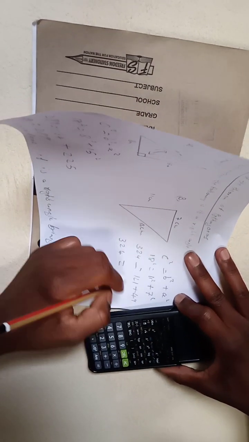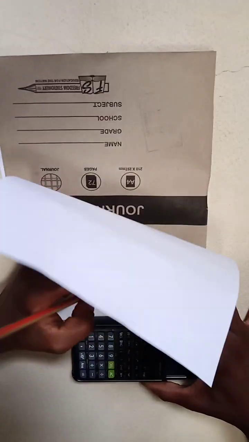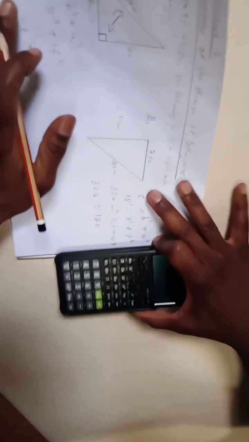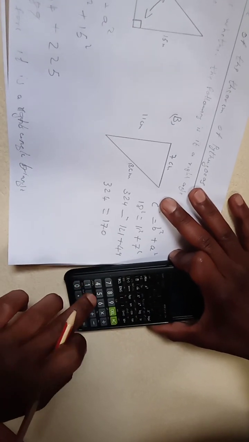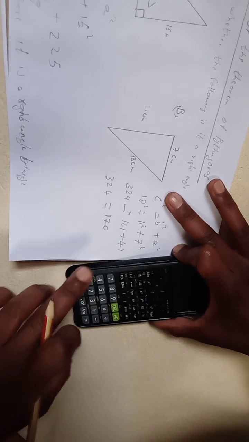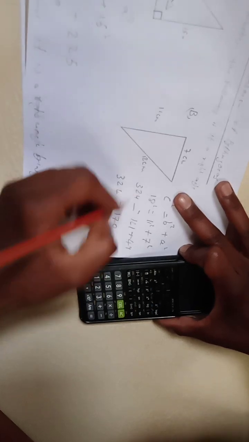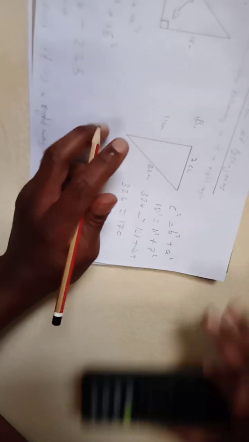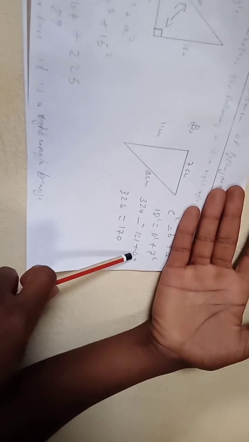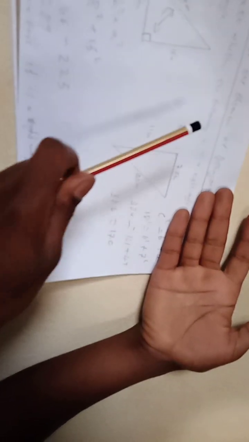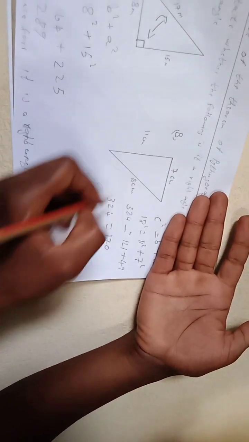So 324 against 121 plus 49. 129, it's going to be 170. It's 170. Just to prove it on the calculator, because the students have to be sure that what I've explained throughout this lesson is equal to 170. So the reasoning here, therefore, this tells us, because we said the sum of the two sides squared must be equal to the hypotenuse. Therefore, this is our hypotenuse. Therefore, this is not the right angle.